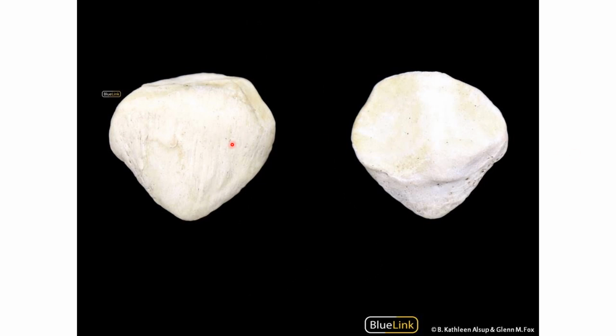This is the patella, and this is an anterior view of the patella. This is a posterior view. This is the base of the patella, and here's the apex of the patella.